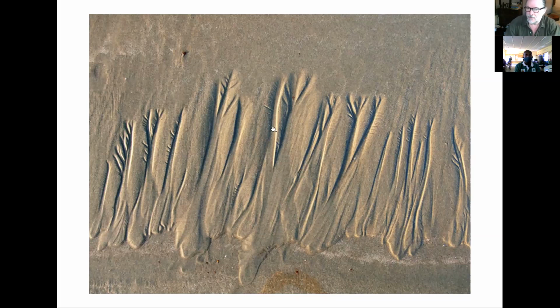This could be the side of a mountain. You could be looking at something enormous. In fact, you're looking at something very small. But the way that water drains off a landscape creates shapes and patterns that we always recognize.